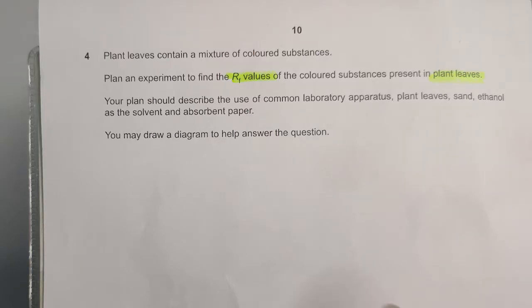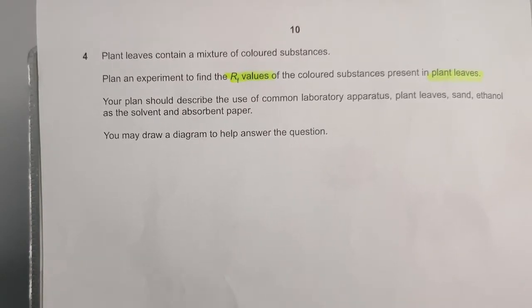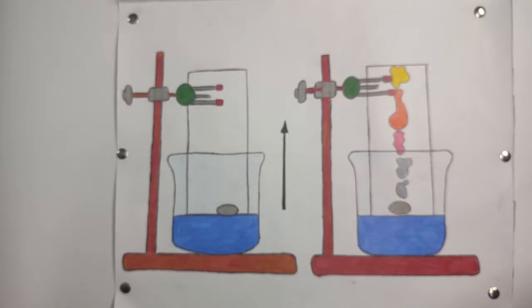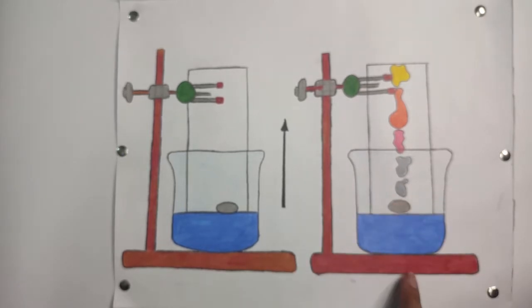Before I solve this question on this paper, first of all I would like to tell you what the chromatography technique basically is and how we will perform this experiment. In the first step, we will take some leaves. We will crush and grind the plant leaves. Then we will decant and pour off the filtered liquid.